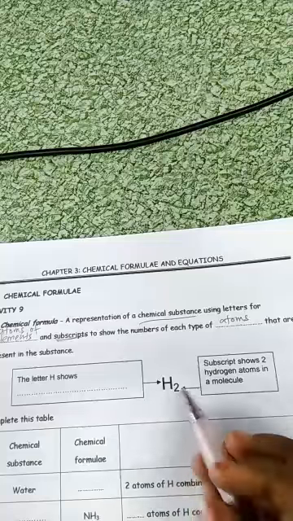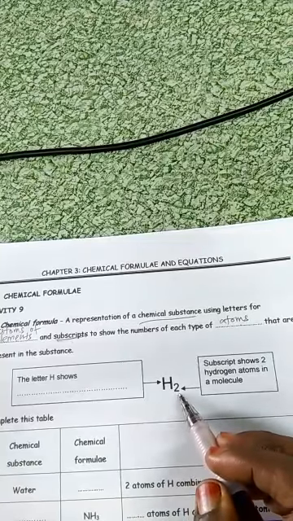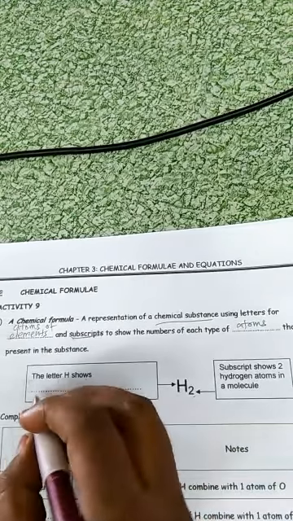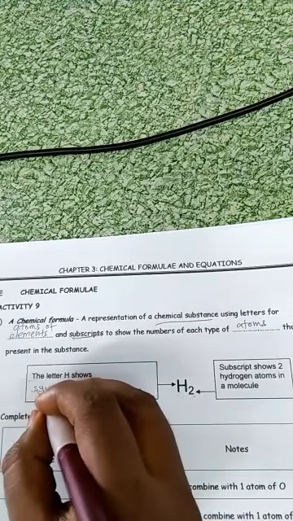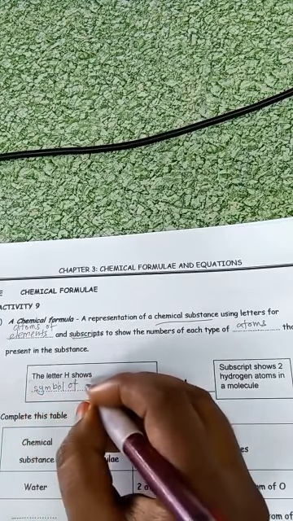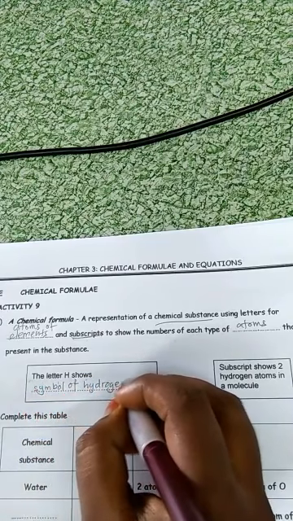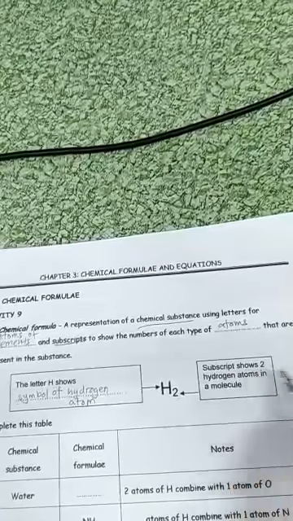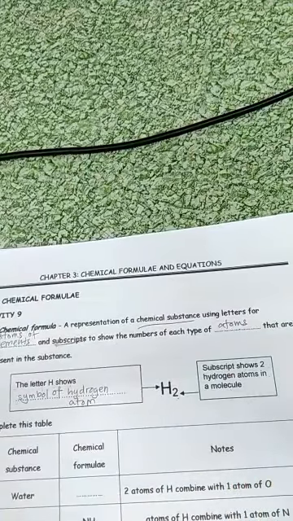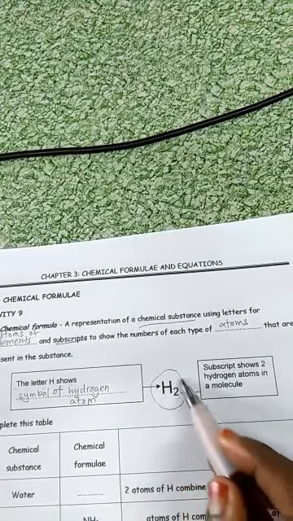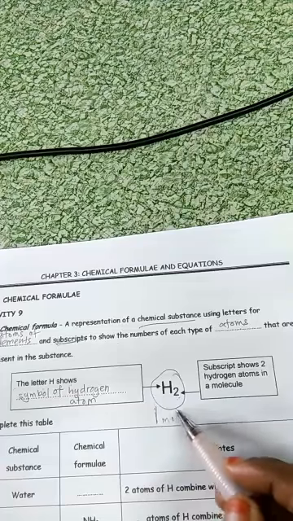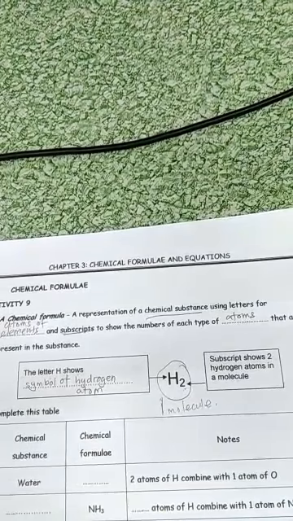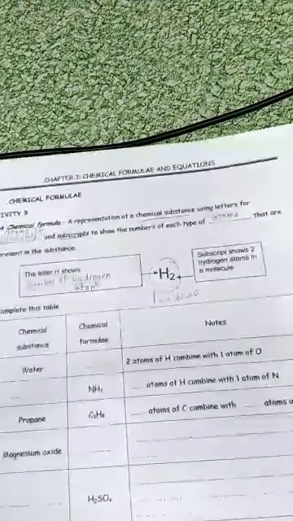For an example, this is hydrogen, H2, a hydrogen molecule. The letter H shows the symbol of hydrogen atom, and the subscript shows 2 hydrogen atoms in a molecule. So this is considered one molecule. So guys, now we are going to do this question.